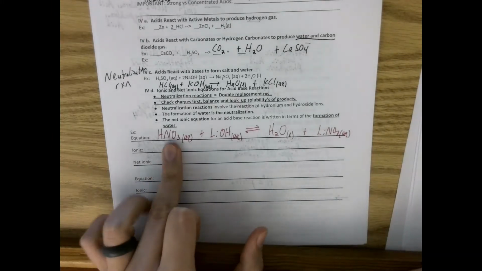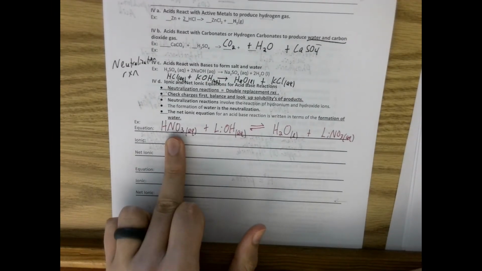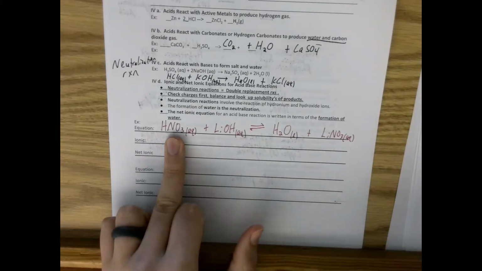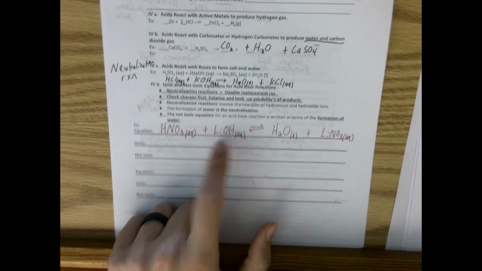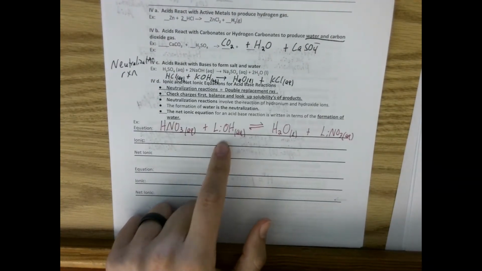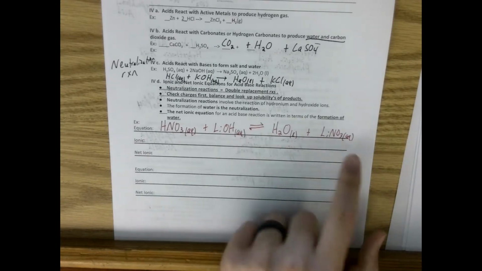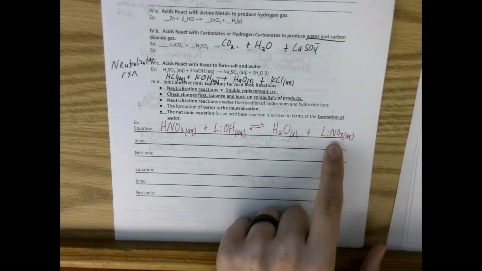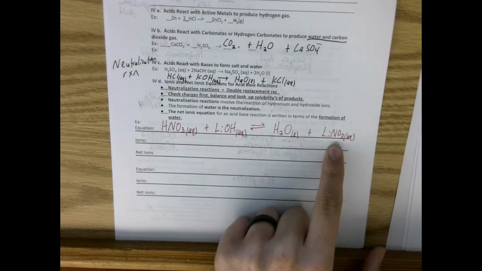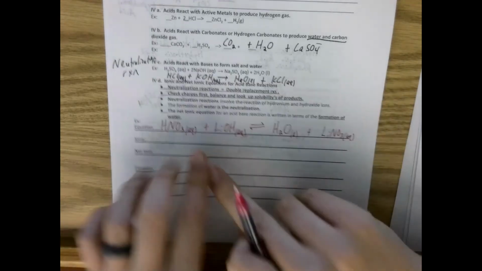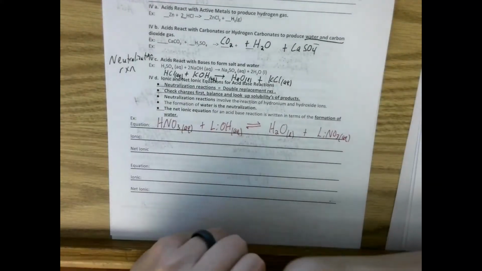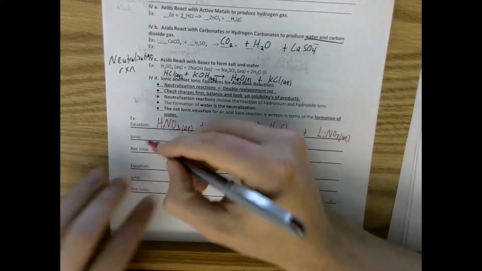But what does an acid do when it's dissolved in water? It ionizes. What does a base do when it's dissolved in water? What does lithium nitrate do when it dissolves in water? Dissolves. So what does this ionic compound do when it dissolves? Associates. Okay. So can we write this in the expanded ionic form? Yeah. Let's go into it.